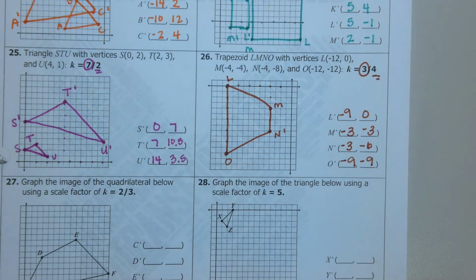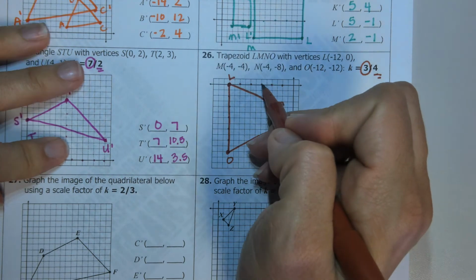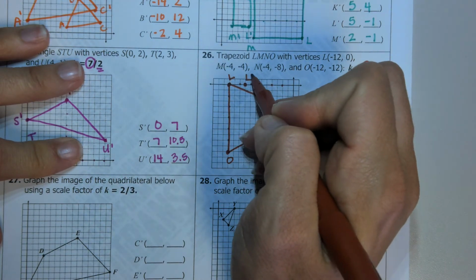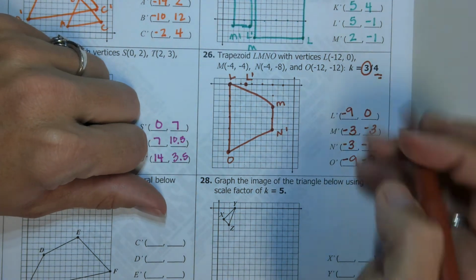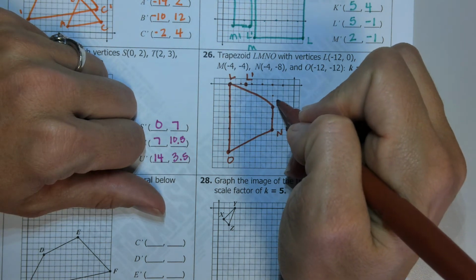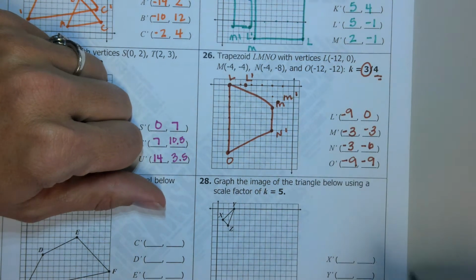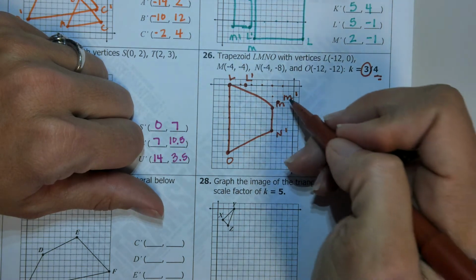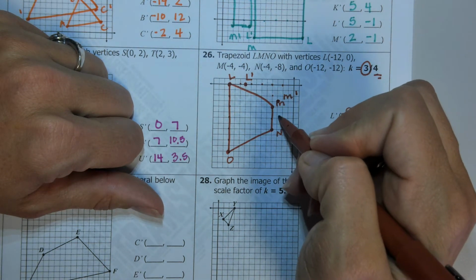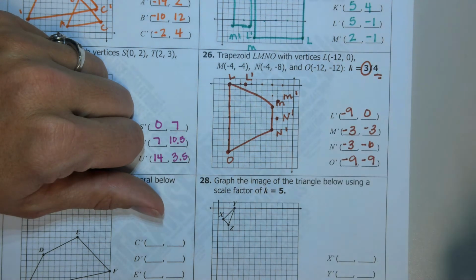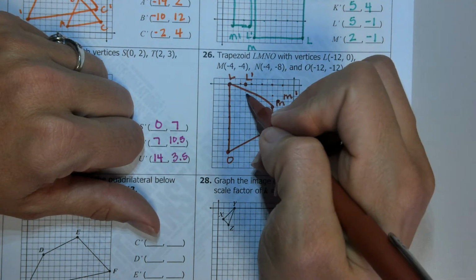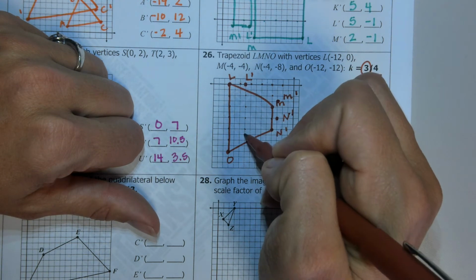All right, so negative 9, 0 is L prime. Negative 3, 0 is M prime. Negative 3, negative 6 is N prime. And negative 9, negative 9 is O prime.